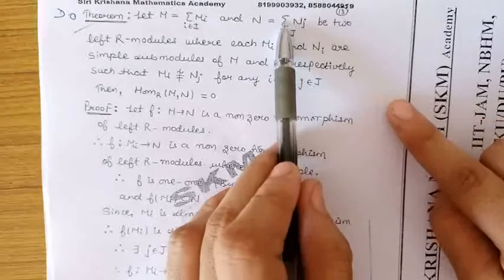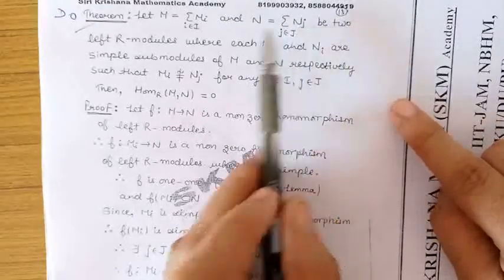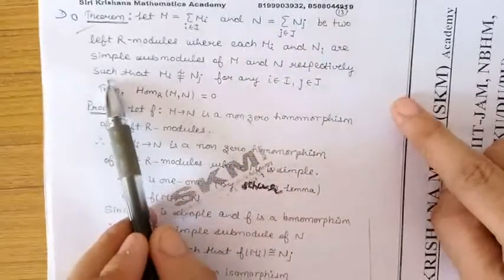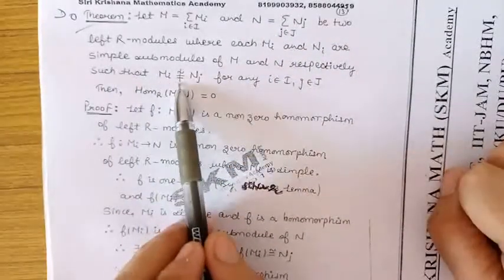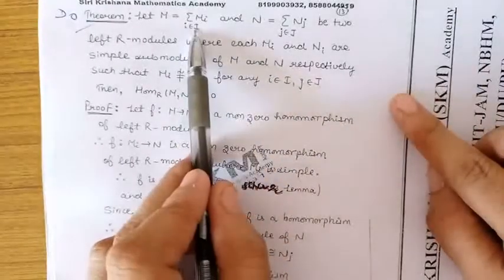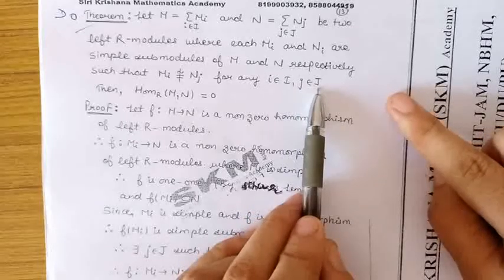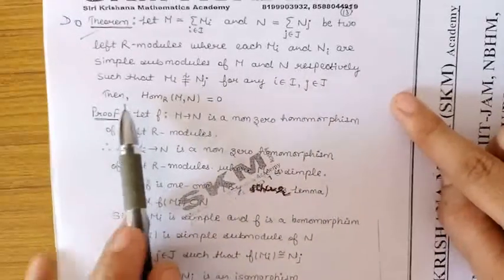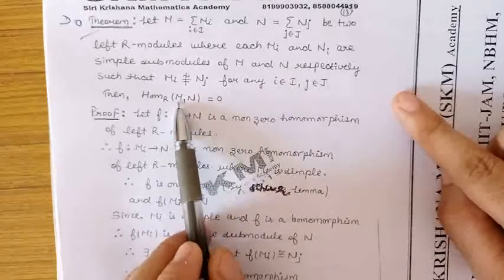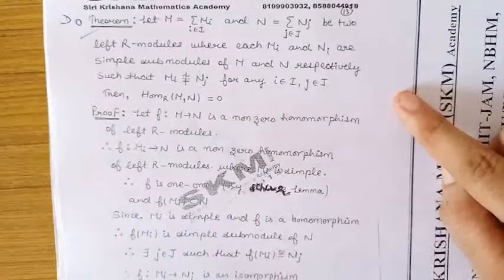Here in this sum, all the Nj which we have taken are simple submodules of N, such that Mi is not isomorphic to Nj for any i belonging to the index set I and j belonging to the index set J. We are to prove that the ring of homomorphisms of module M into module N over the ring R is 0.